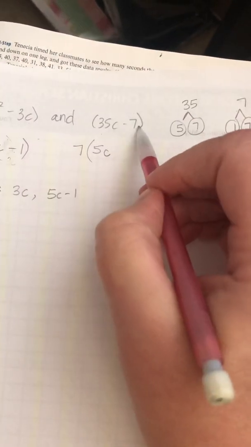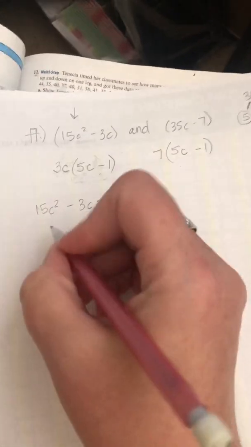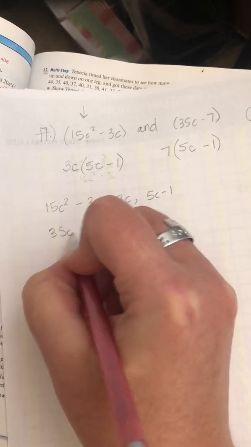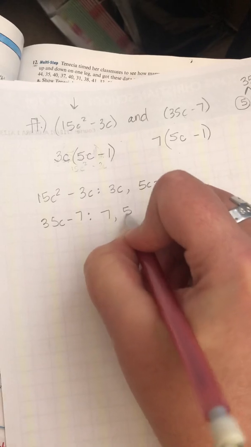And then c is just going to stay because we didn't take any other c's out. And then negative 7 divided by 7 is minus 1. Look at here. 5c minus 1 and 5c minus 1. They're the same. So the factors for 35c minus 7 are 7 and 5c minus 1.